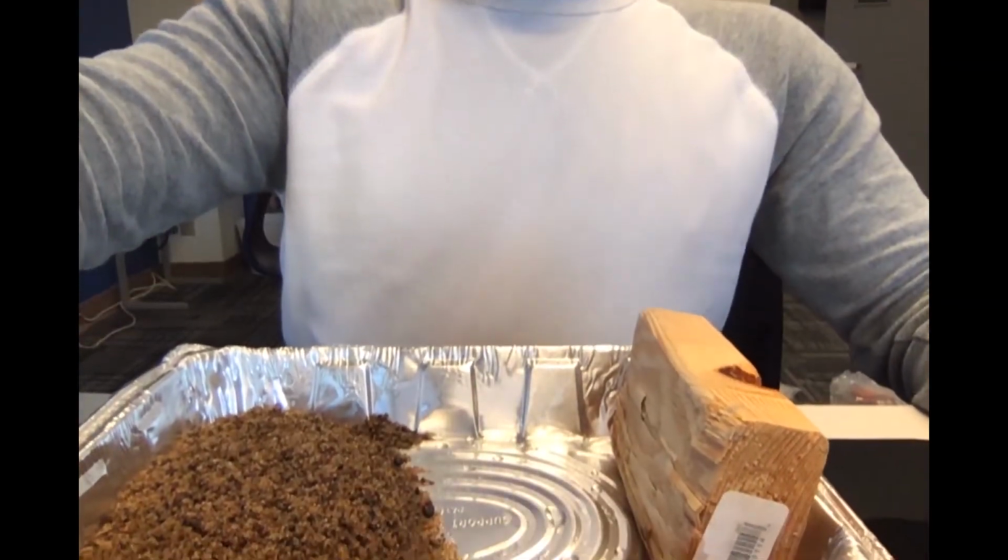And as we talked about earlier, water moves sand in a way that allows it to either get pushed away from the water or pulled into the water. And we're going to show that a bit today.